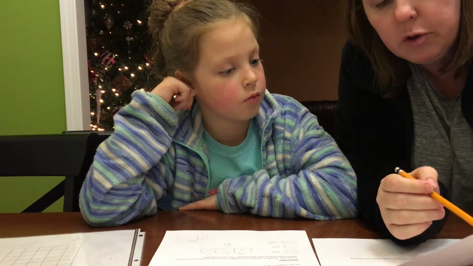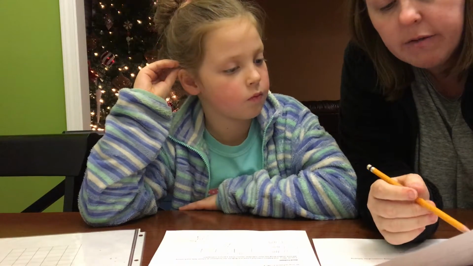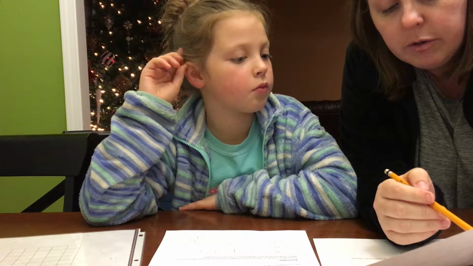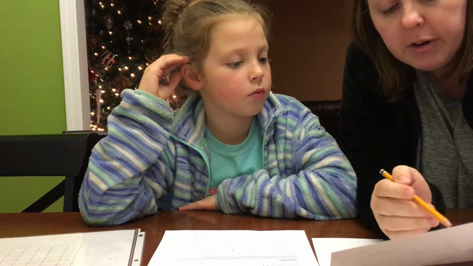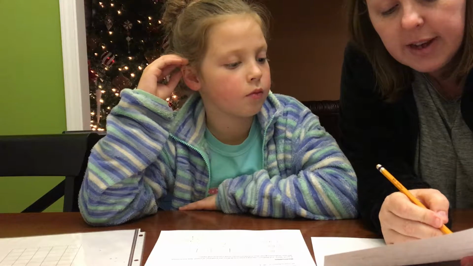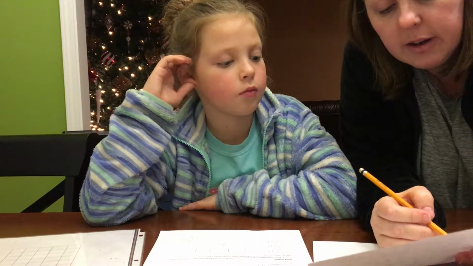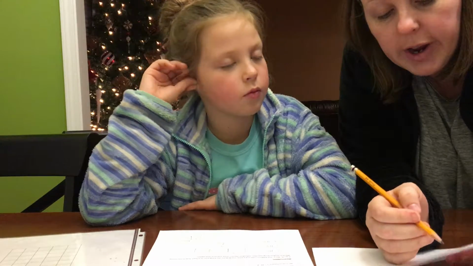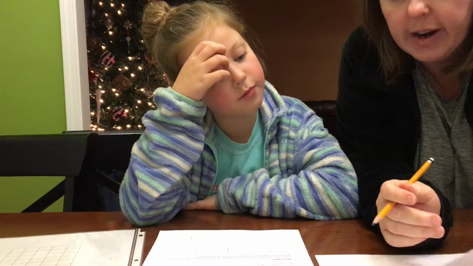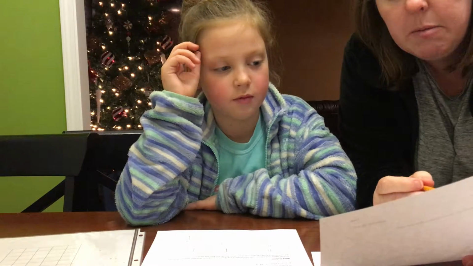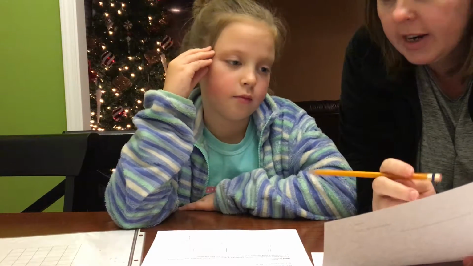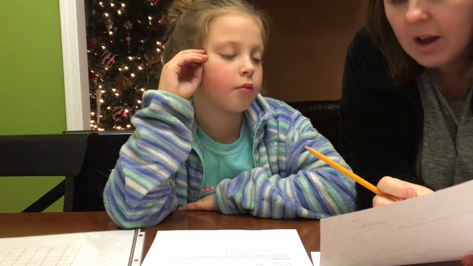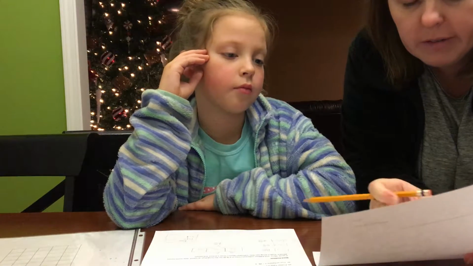Okay, on the multiple choice 1 through 5, she was able to get the first problem correct, the second problem correct, the third correct, the fourth correct, and the fifth correct. So it seems like she understands how to divide by a one-digit number.